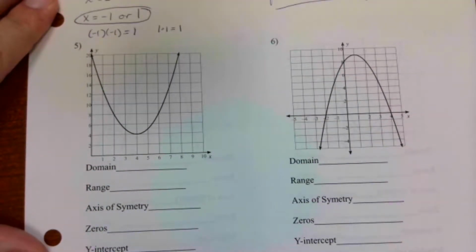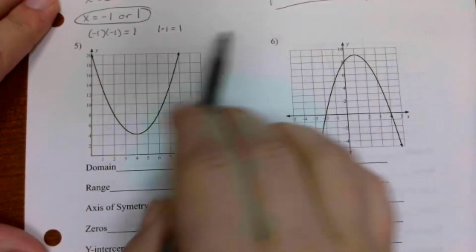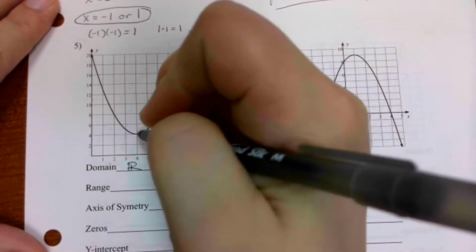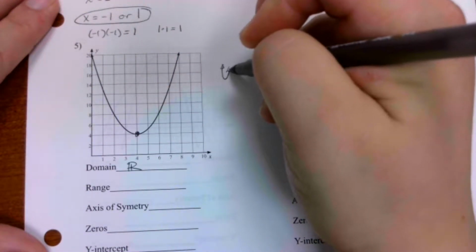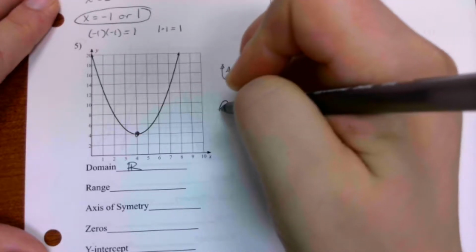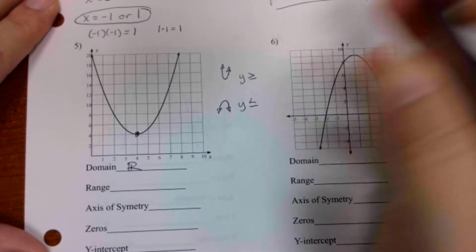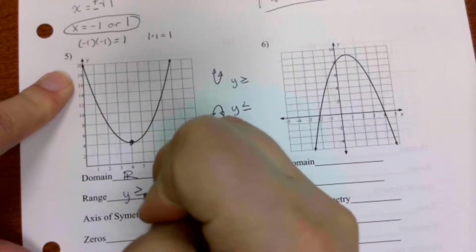Quick quadratics review. See how the arrows are still here on both sides and they're going up and out? That means my domain is all real numbers. My range. If it is a smiley face like this, it is always y is greater than or equal to. If it's a frowny face, it is y is less than or equal to. This is a smiley face, so y is greater than or equal to.